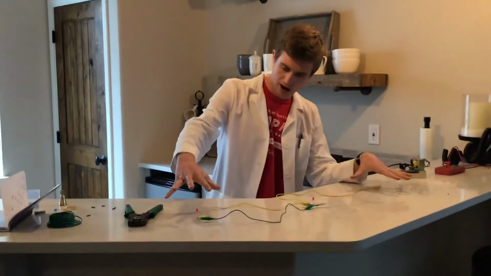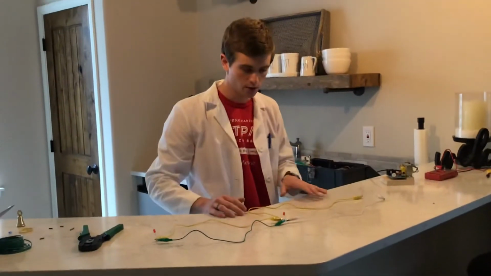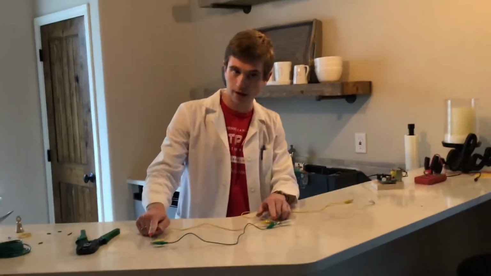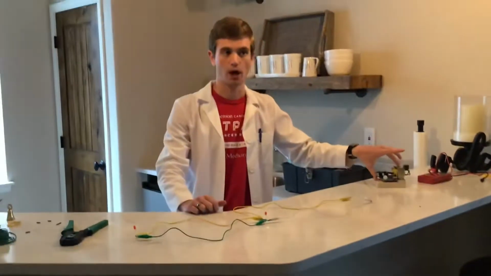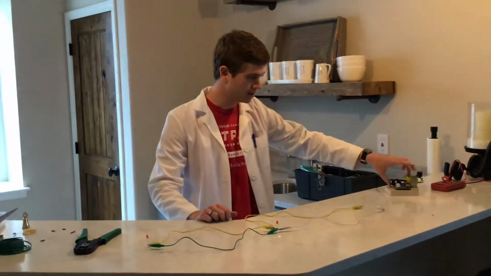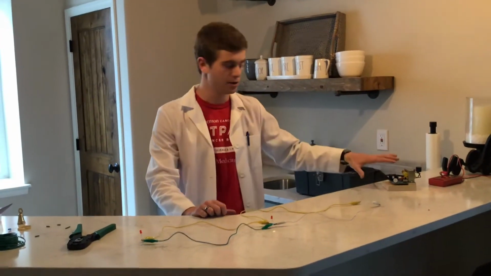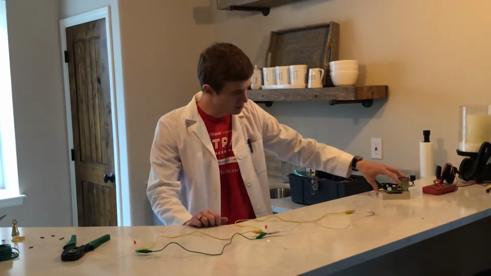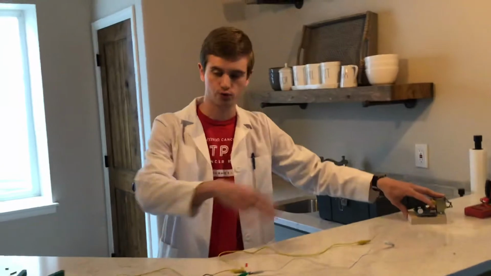In front of me, I have a circuit laid out in a parallel configuration. I have two small light bulbs right here, and I have a power supply. Now, as I stated earlier, this represents batteries. This provides electrical power in the same way that batteries provide electrical power. This switch right here, when flipped, will turn on the power through this circuit.